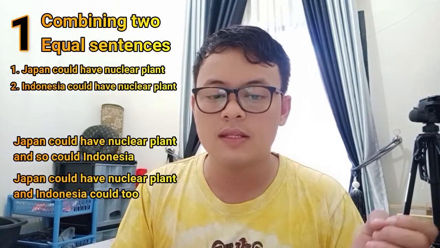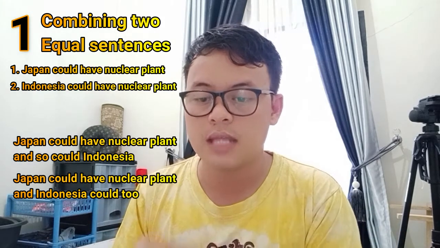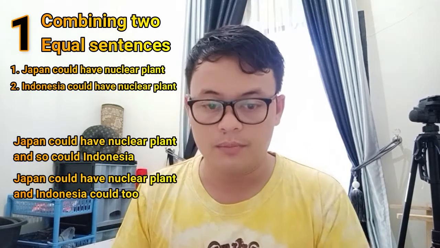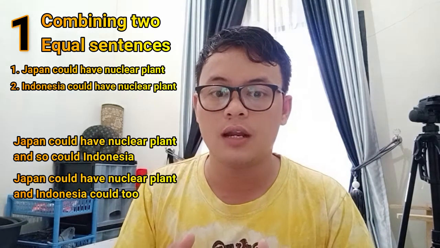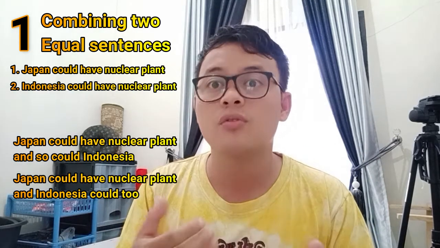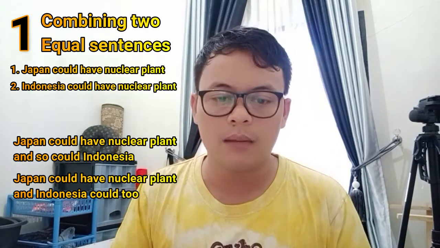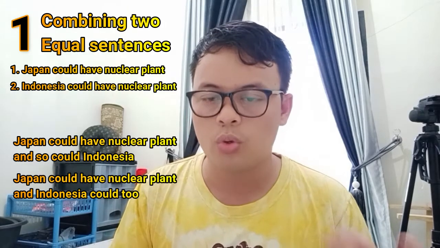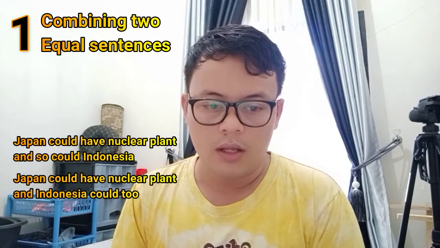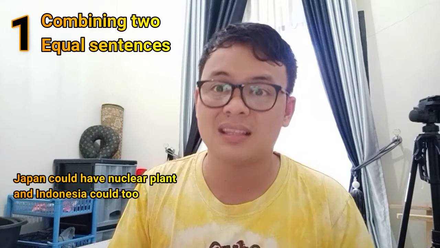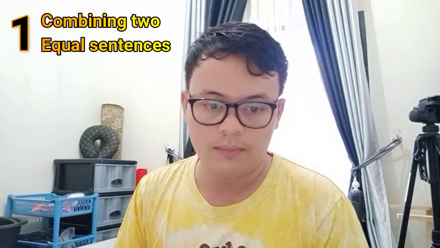The main verb is a modal verb like could, right? So the elliptical construction in the sentence uses the same modal verb, could. Japan could, Indonesia could, then we need to combine both of these phrases into one sentence. It becomes: Japan could have a nuclear plant and so could Indonesia, or Japan could have a nuclear plant and Indonesia could too. That is how you express the positive sentence in elliptical construction in a news item, right?